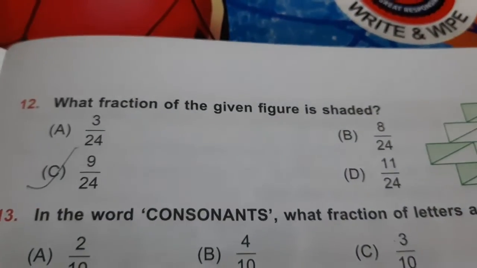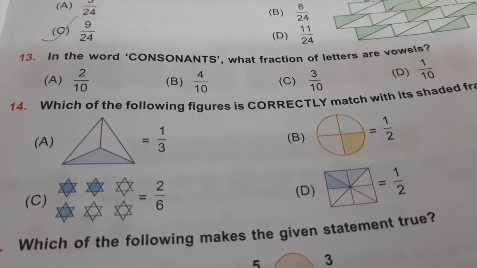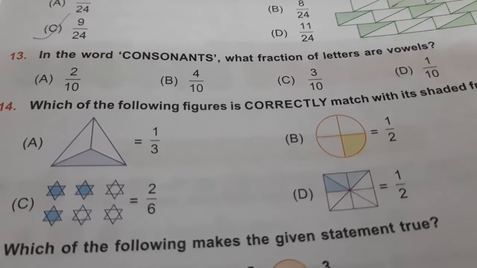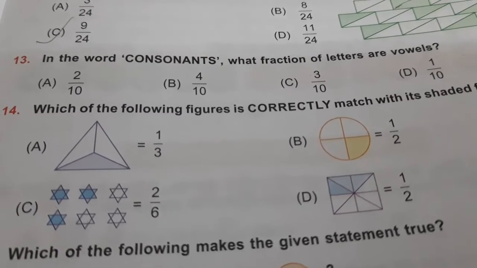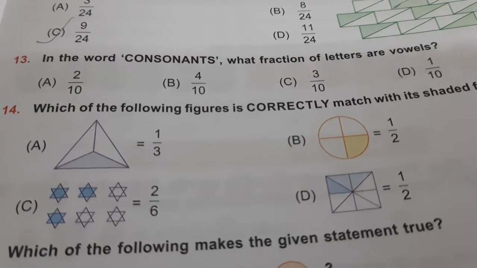Please tick it. Moving on to the next question, question number 13. In the word consonants, what fraction of letters are vowels?